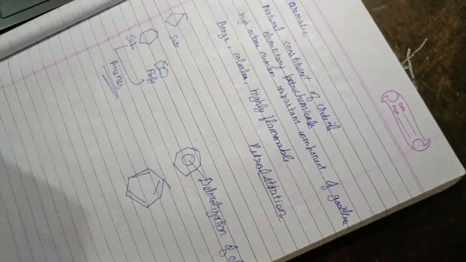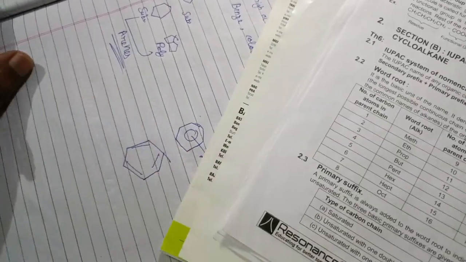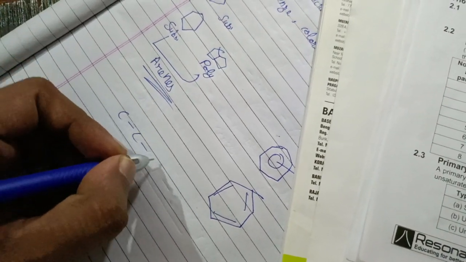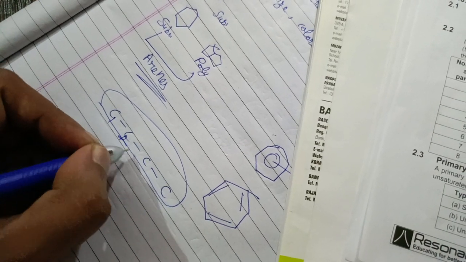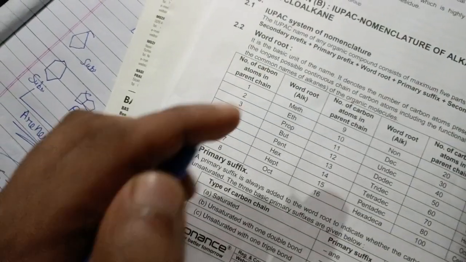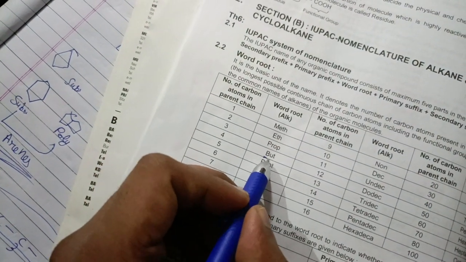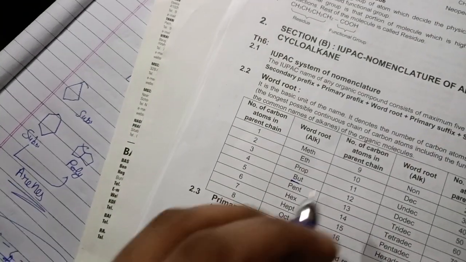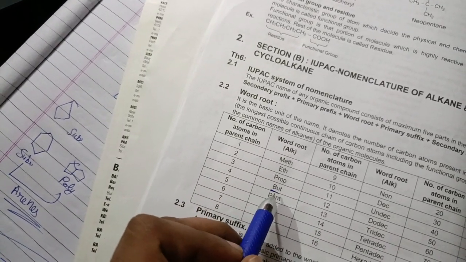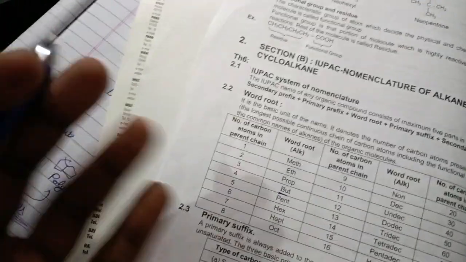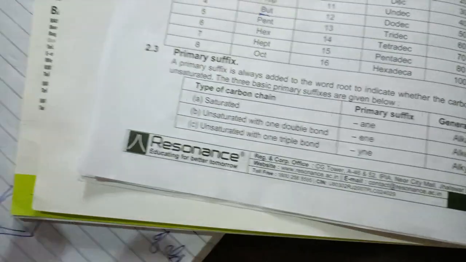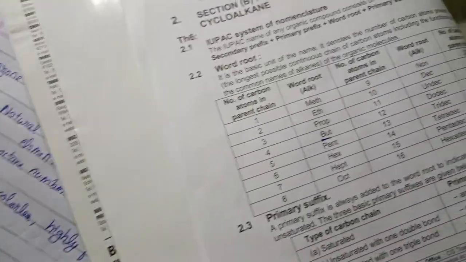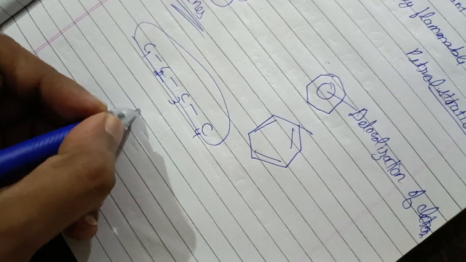So what is word root? Word root is basically how many carbons are present in a compound. See how many carbons? One, two, three, four. It's going to be called but. And it's the word root, so it will come in the middle. But.